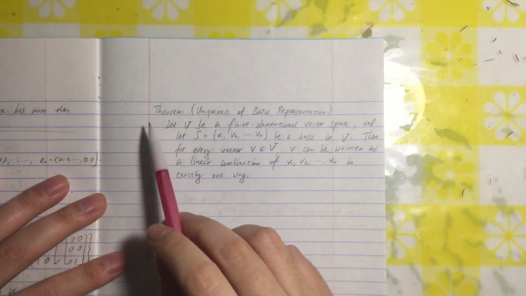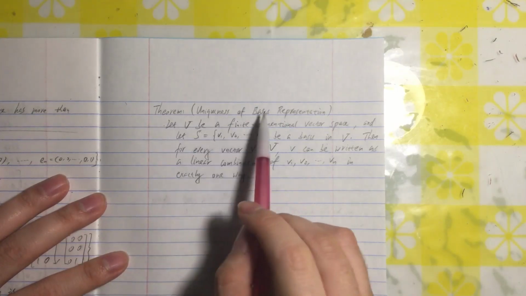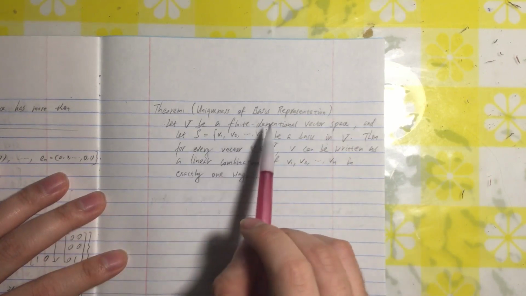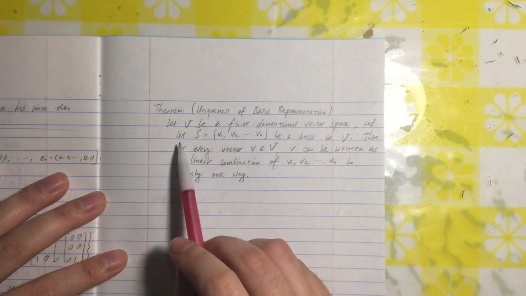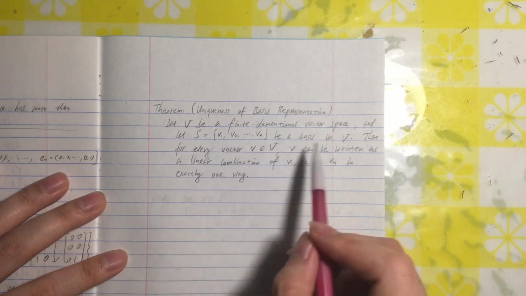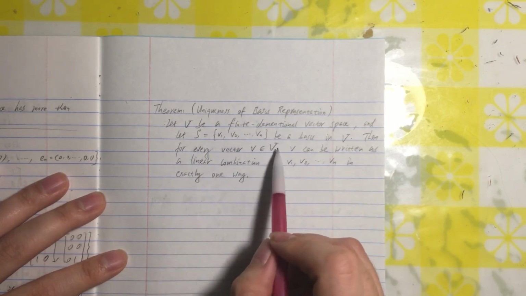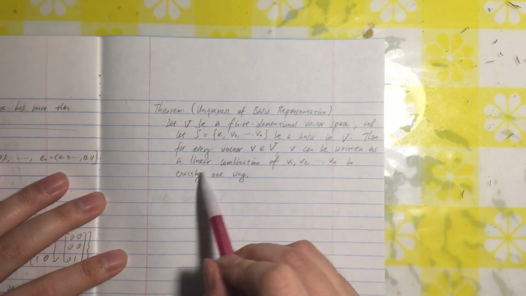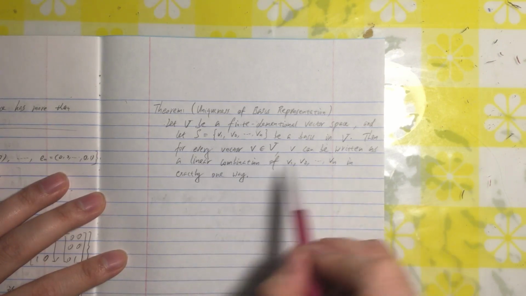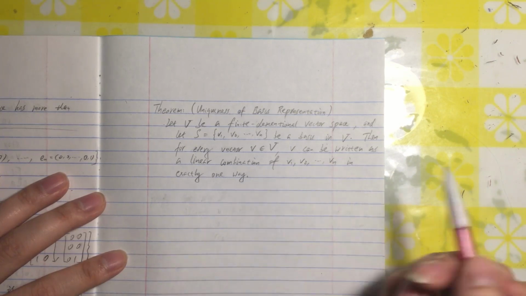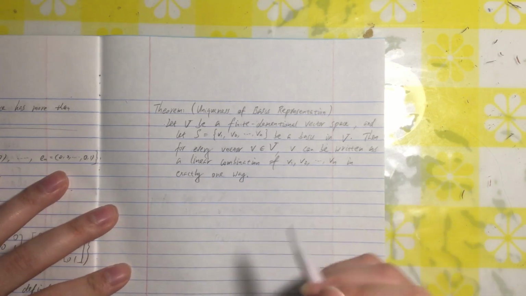Next, let me show you a theorem called uniqueness of basis representation. Let V be a finite-dimensional vector space, and let S equal to {v1, v2, ..., vn} be a basis in V. Then, for every vector v in V, v can be written as a linear combination of v1, v2, ..., vn in exactly one way. That's called uniqueness of basis representation. Next, let's prove it.